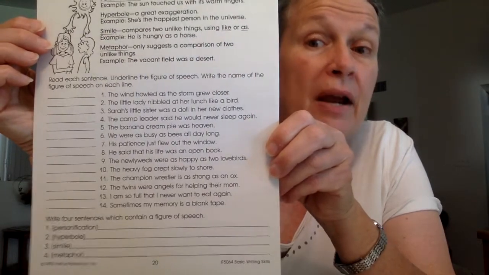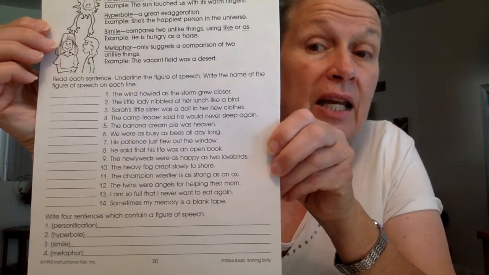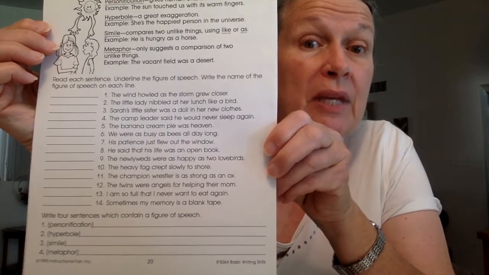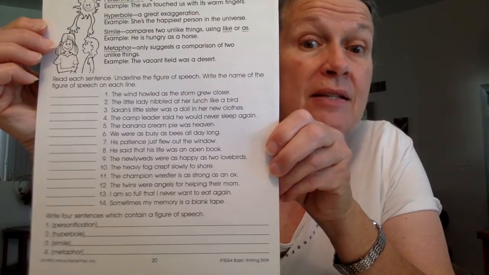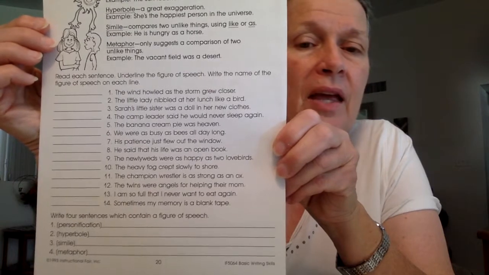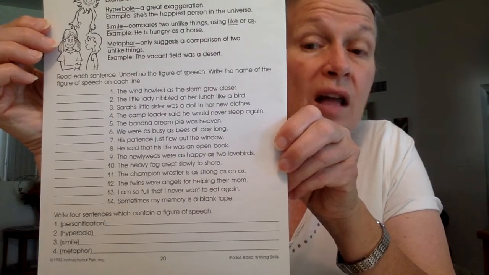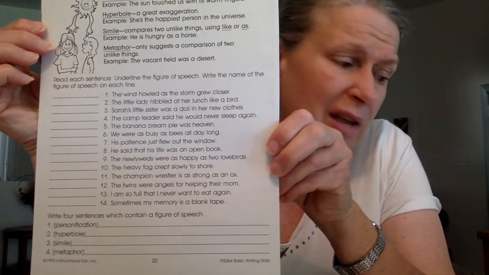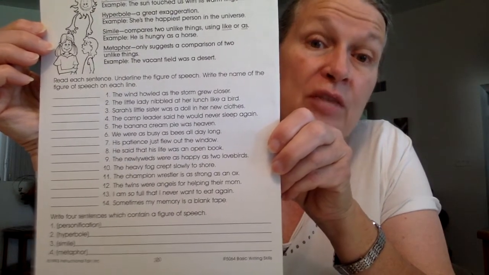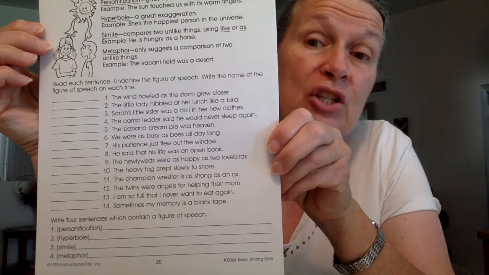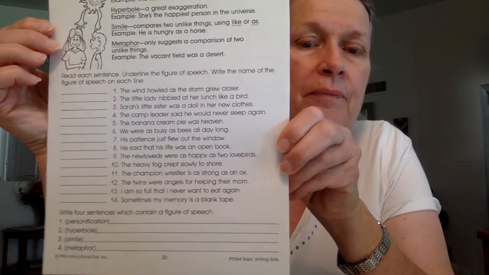So we're comparing the little lady to a bird. So this one would be a simile because it's comparing. Number three, Sarah's little sister was a doll in her new clothes. Was she really a doll? No. So this would be a metaphor comparing two unlike things, but she's not really a doll.